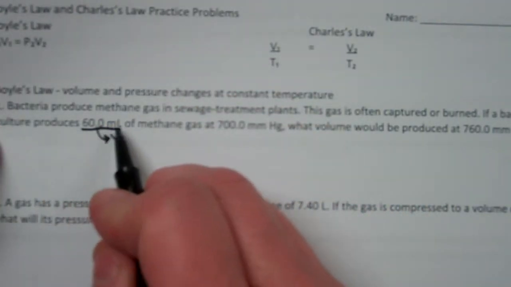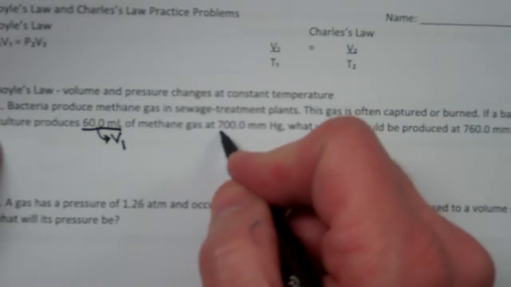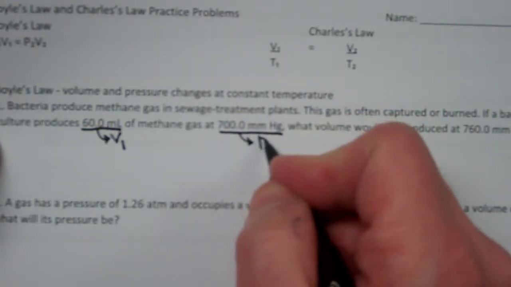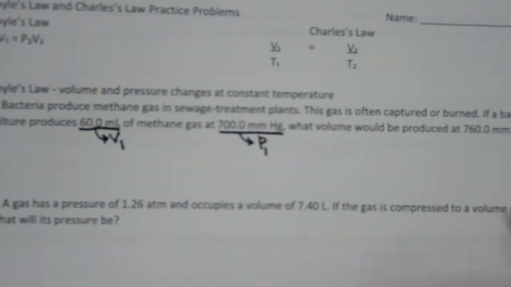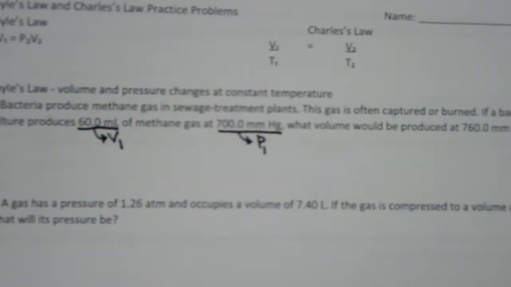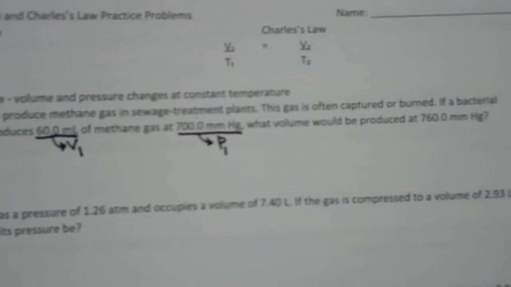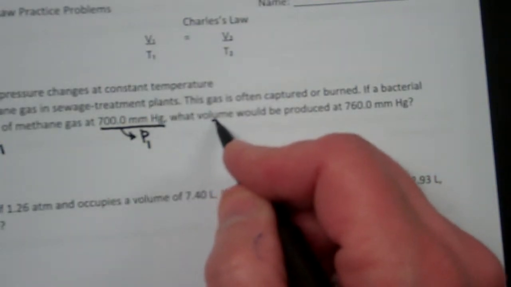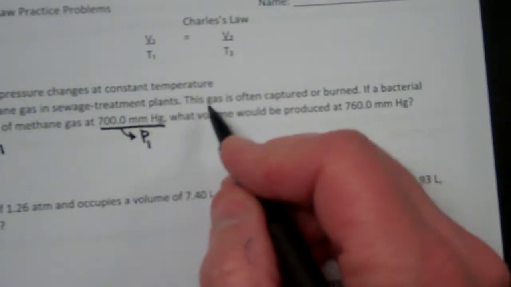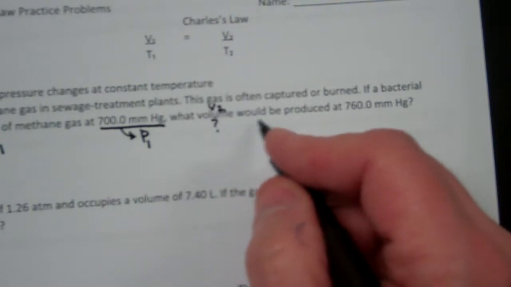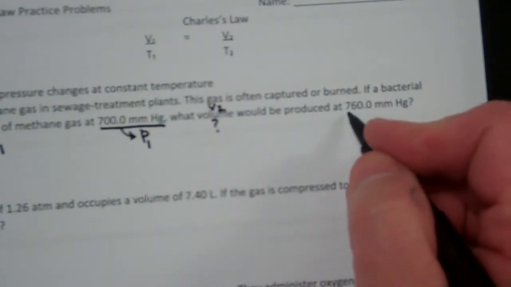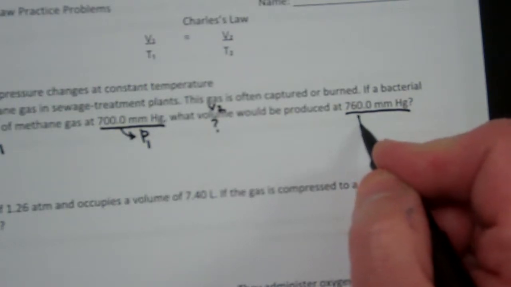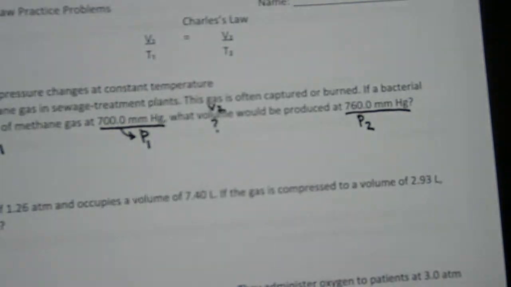If it produces 60 milliliters of methane gas at 700 millimeters of mercury, remember those are pressure, that's my initial pressure. What volume would be produced? So I want to find a volume, that's my question mark, my V2. What volume would be produced at 760 millimeters of mercury? That's going to be my pressure final, or 2.